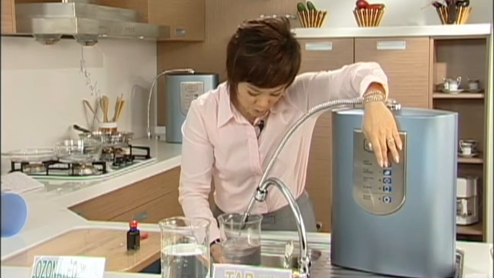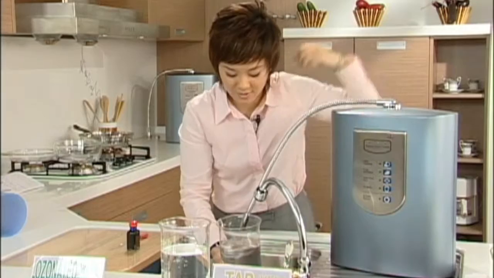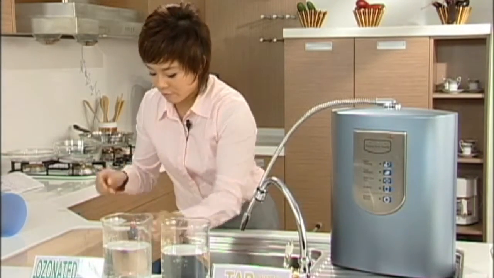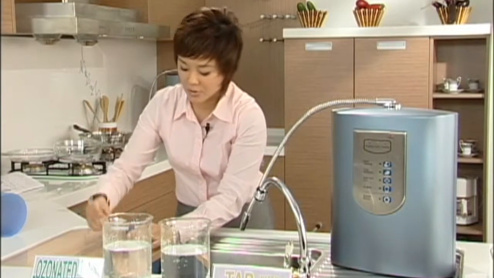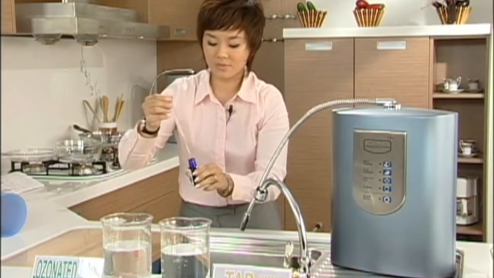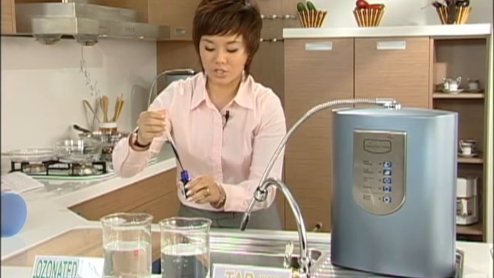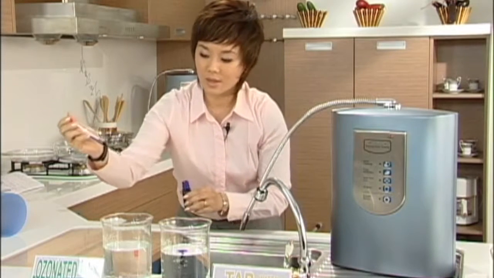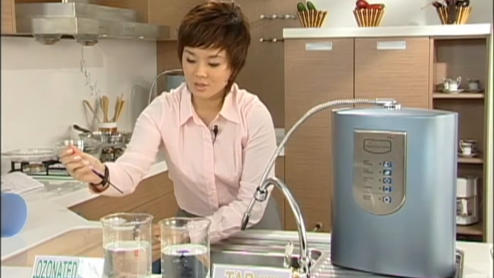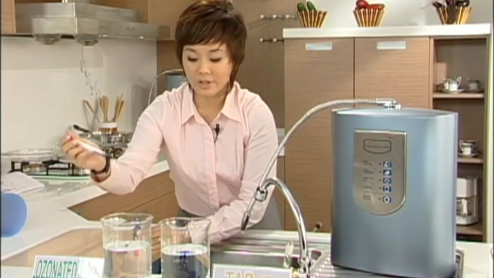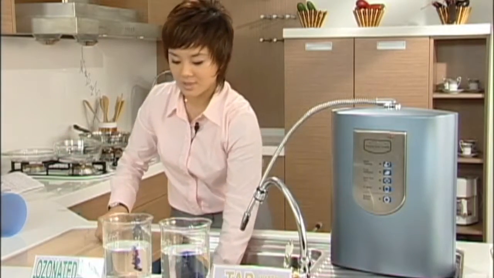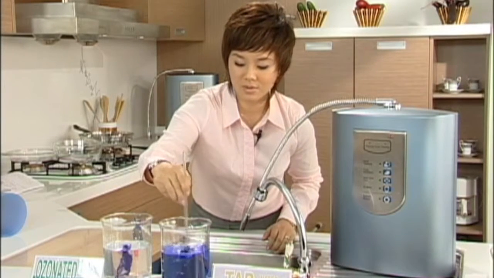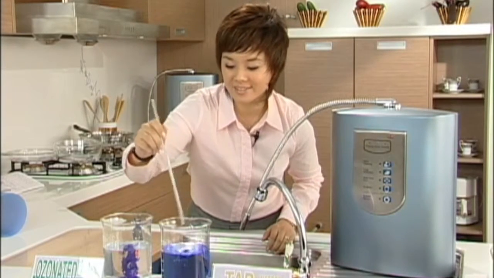Seven, we're almost there, and 800. Here we go. So, next, I'm going to add a drop of blue ink into each of these beakers. Watch. This is tap water, and this is ozonated water. Now, let's give each a stir. What a beautiful blue color.